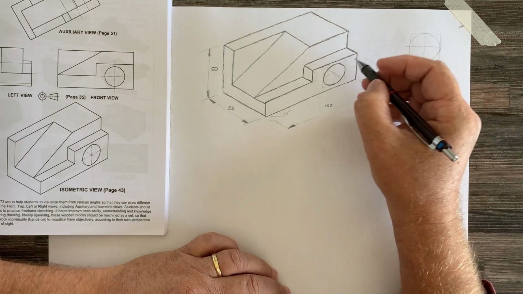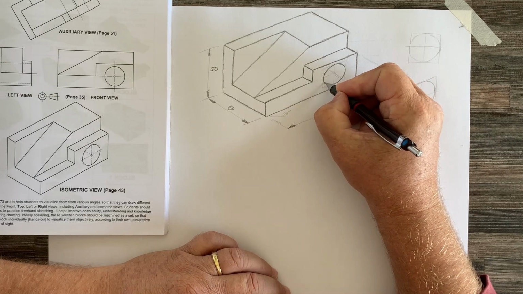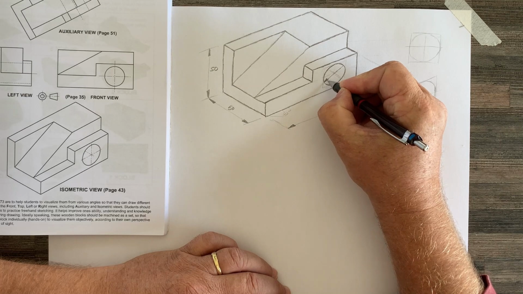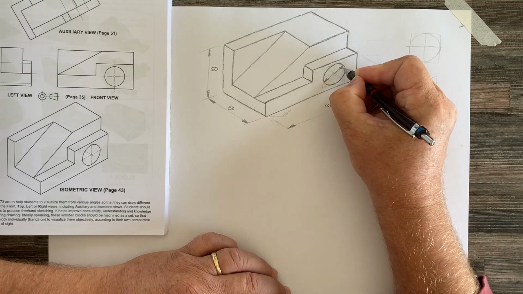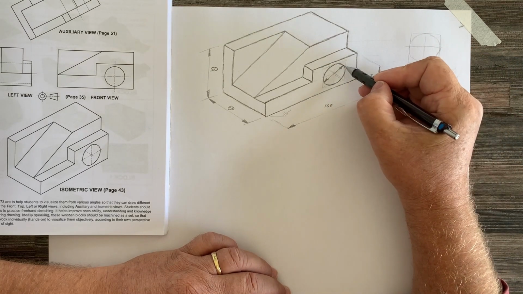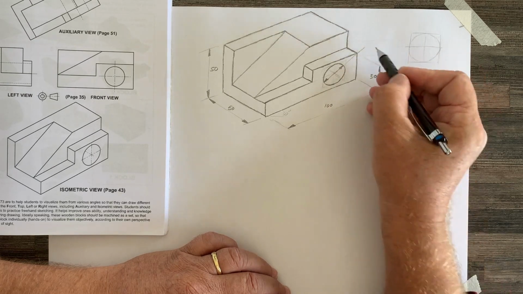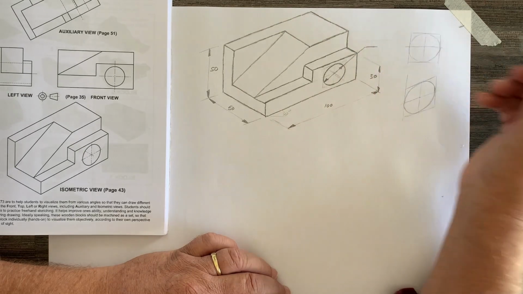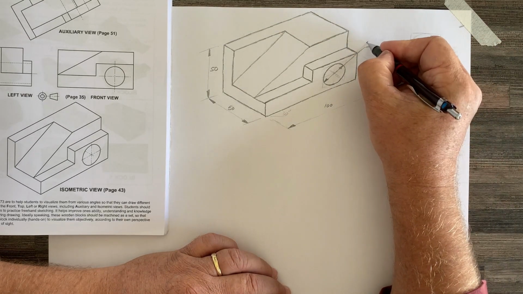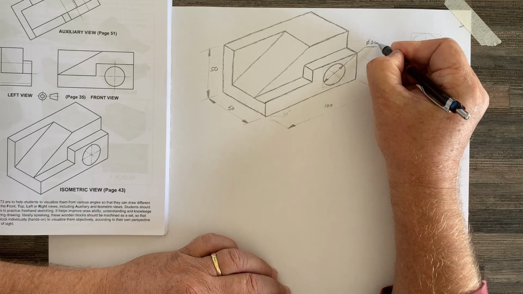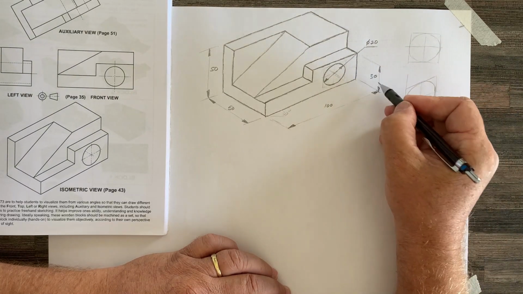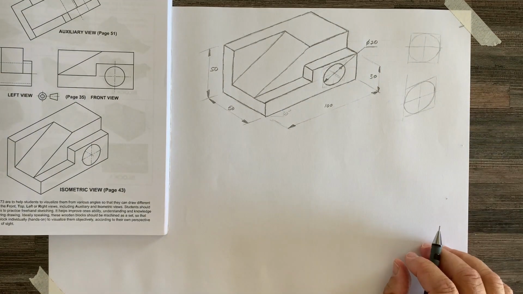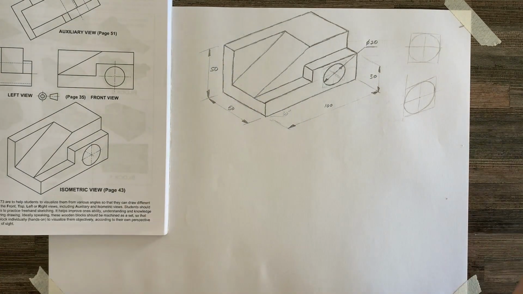Let's just put a diameter on this one, because that looks like quite an important component. We can put an extension line, and we can call that diameter 20 because it's a little bit less than the height. I'm just guessing these dimensions, but just to show you how we would put dimensions on things.